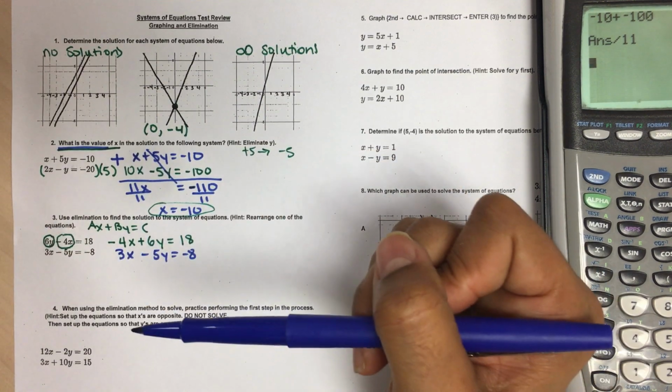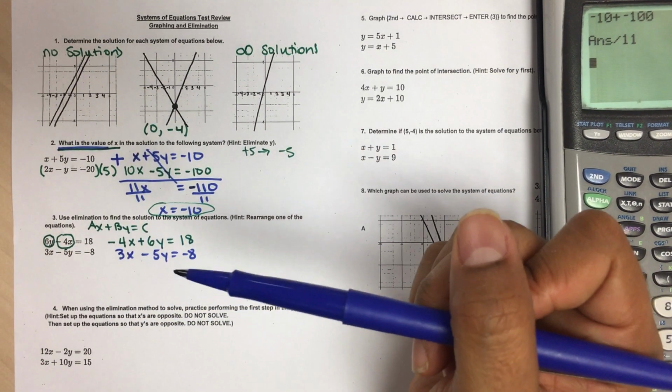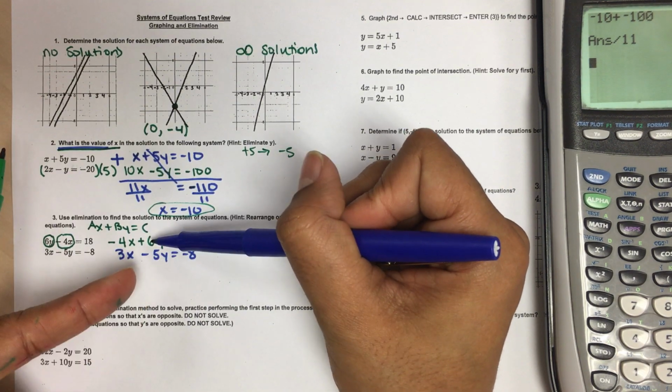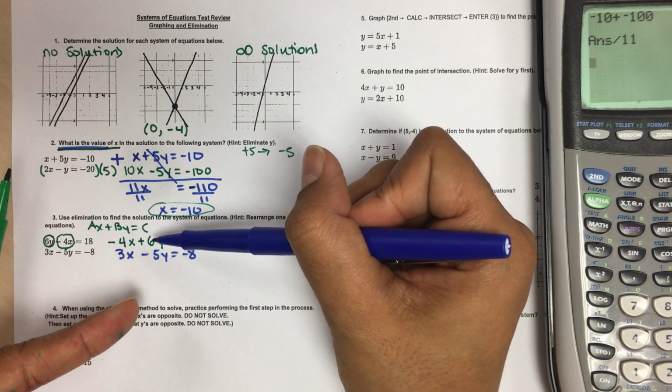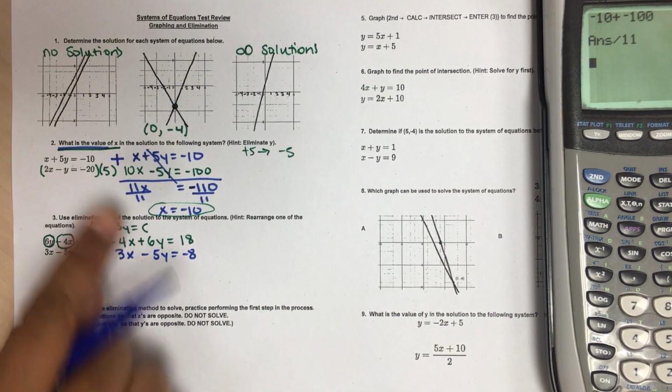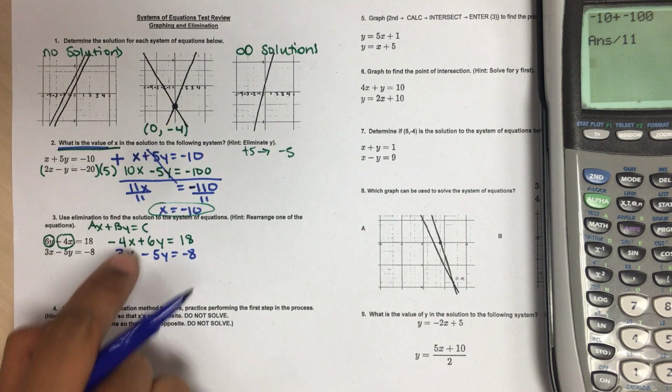Can I turn a 4 into a 3? No. Can I turn a 3 into a 4? No. And just for that matter, can I turn a 6 into a 5 or a 5 into a 6 by multiplying by a whole number? Absolutely not. So we're targeting the x's just because. At this point, neither one works out the way we wanted to.